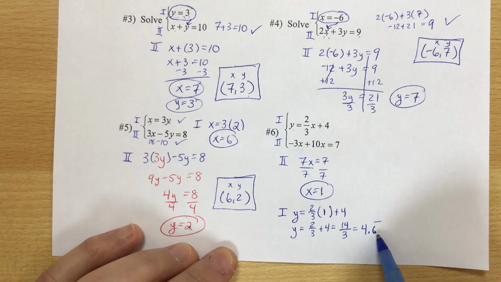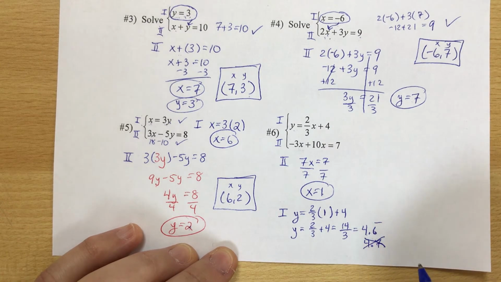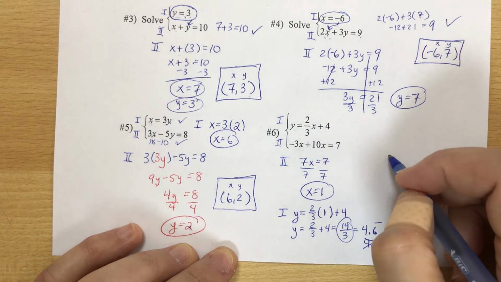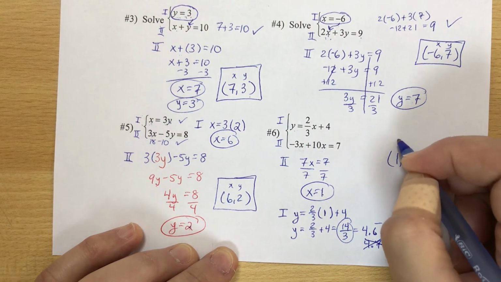What I would say is that if you're going to write the decimal, you need to write the whole decimal. Don't round it to 4.7. 4.7 is not correct. It's 4.66666. And so that's why I would leave it as 14/3. So the ordered pair is 1, 14/3.